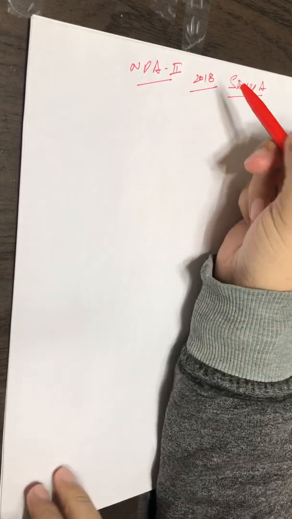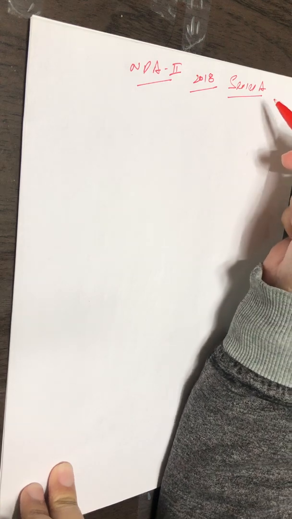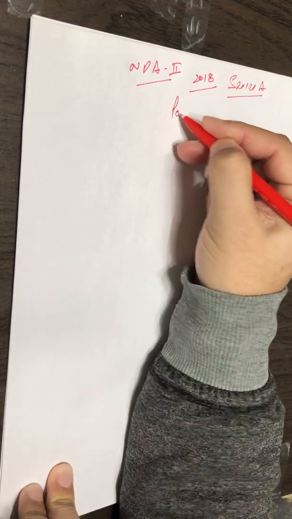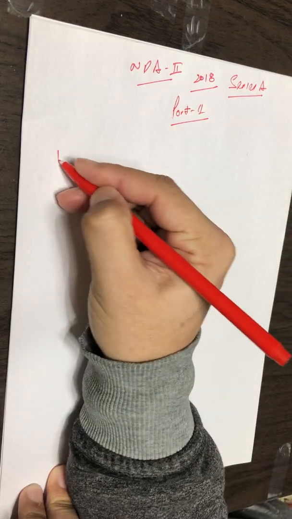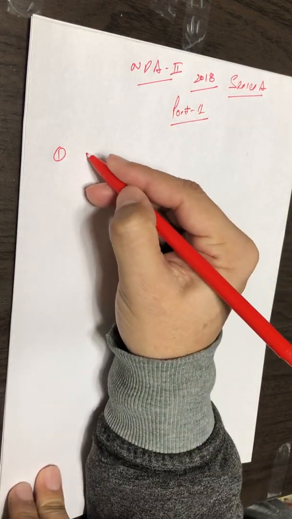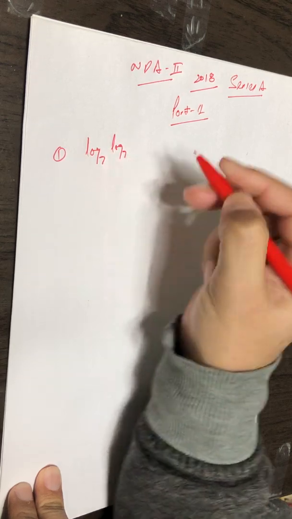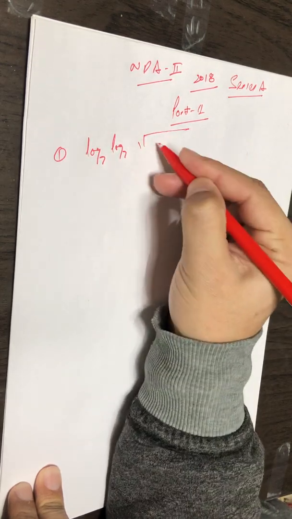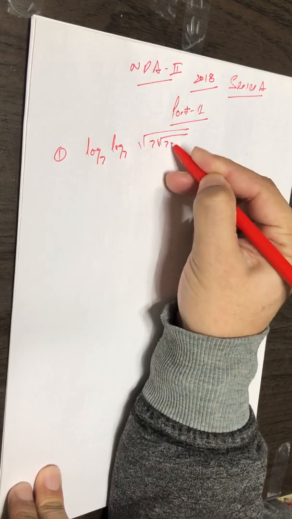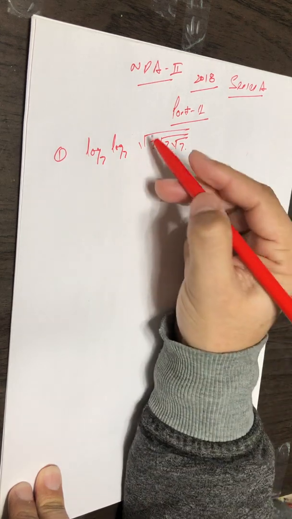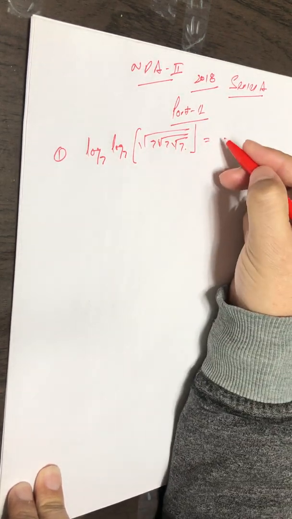So we are going to solve the NDA paper 2 2018 series A, and this we are going to do in various parts. So this is part 1. The first question was to solve the equation. This was the question. So we are supposed to find out its value.